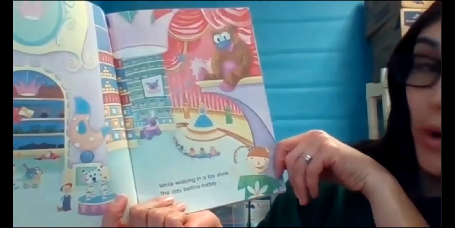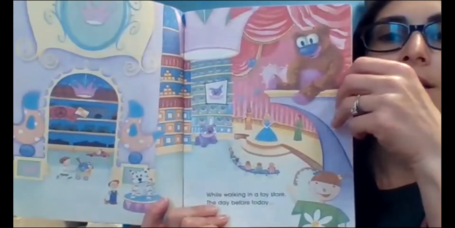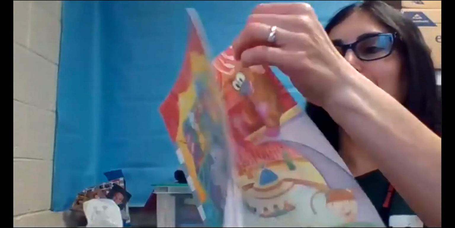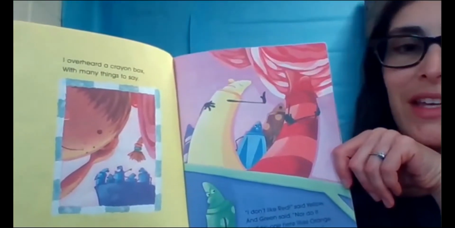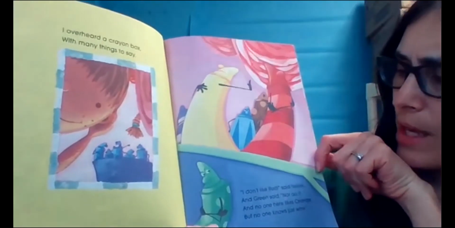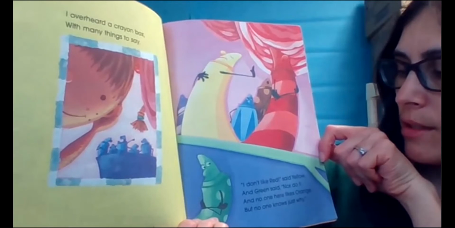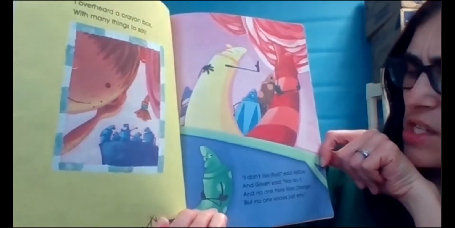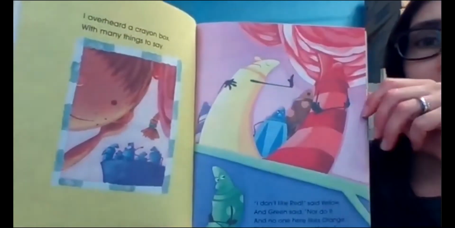While walking in a toy store the day before today, I overheard a crayon box with many things to say. I don't like red, said Yellow and Green. Green said, nor do I. And no one here likes orange, but no one knows just why.